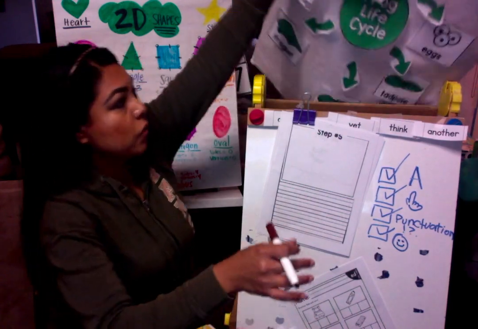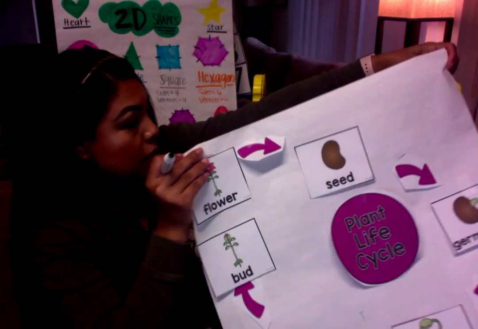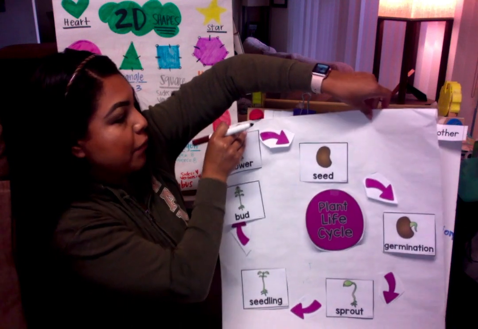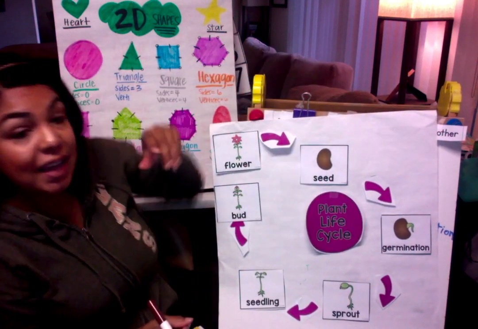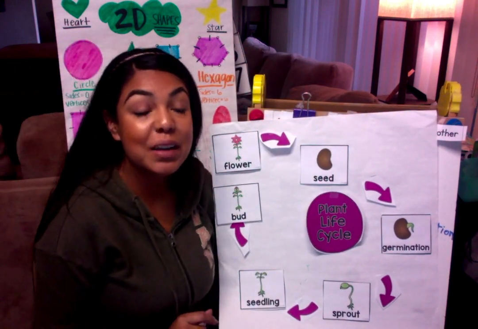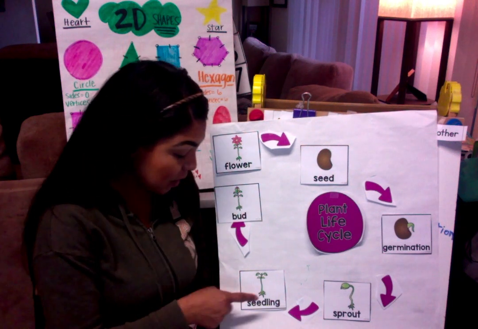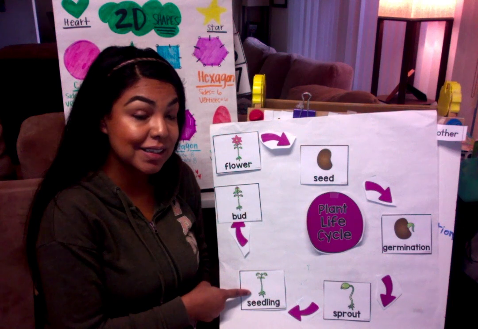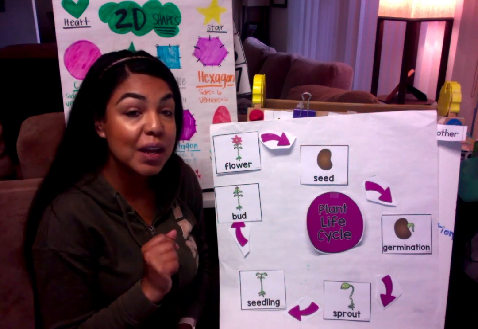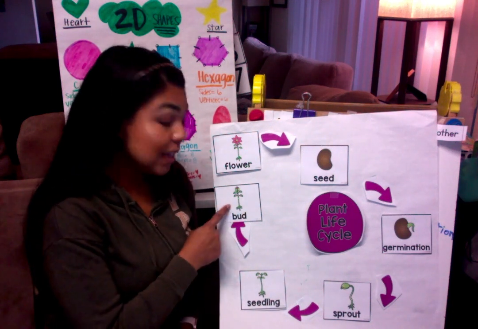Let me just turn this one around. Good, yes, I have my frog one on the back, so we can reuse it again next year. All right, here we go. The next step in the plant life cycle. So we already saw the seedling. So what's next? Good. From the seedling, we get a tiny little bud.